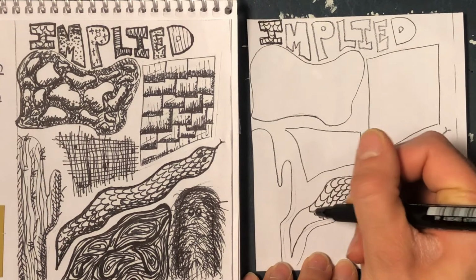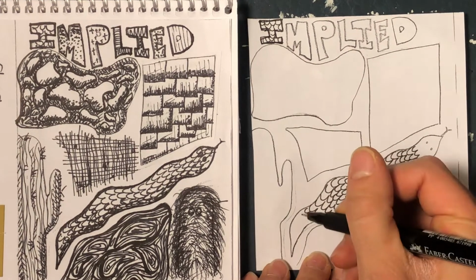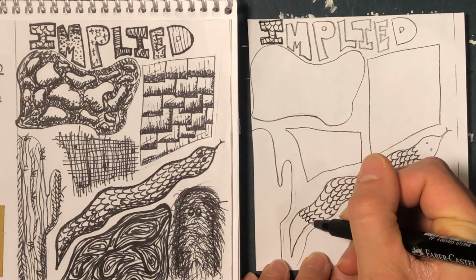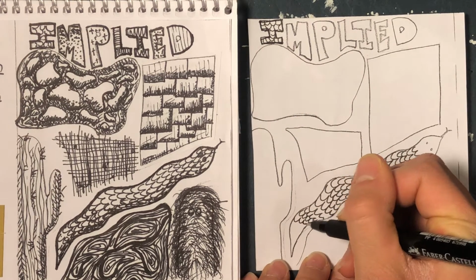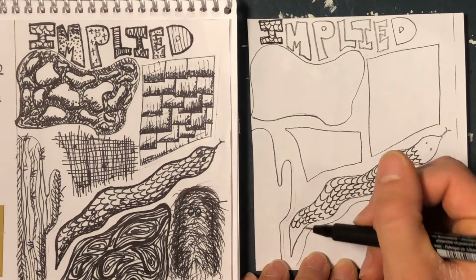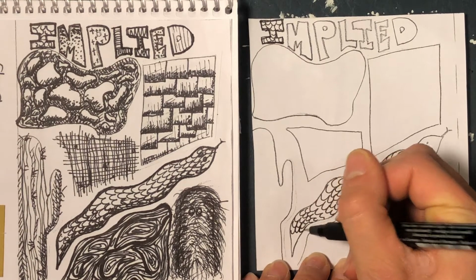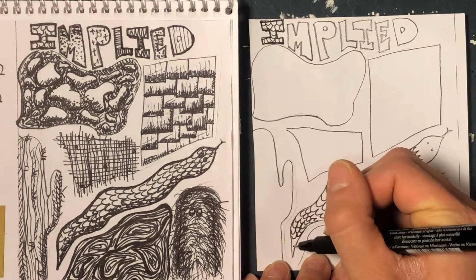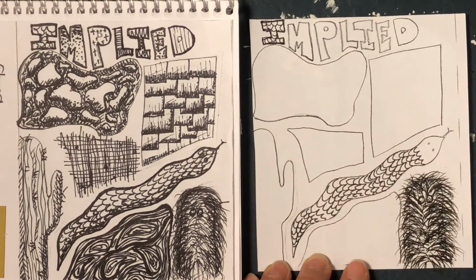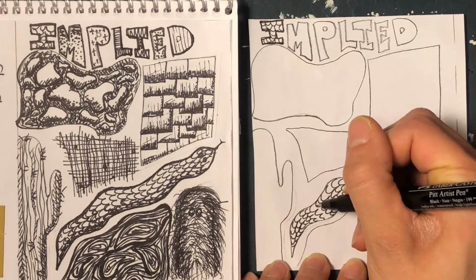Some of you might want to create more individualized scales, and that's okay too. Like, create each scale individually instead of having them all connected, and that's okay too, just as long as they're fairly close together.